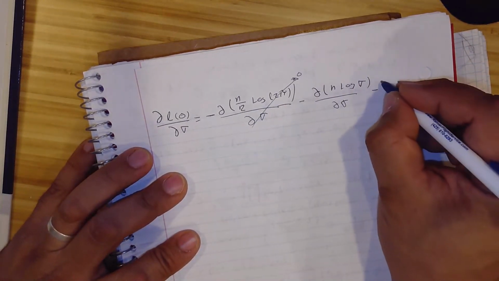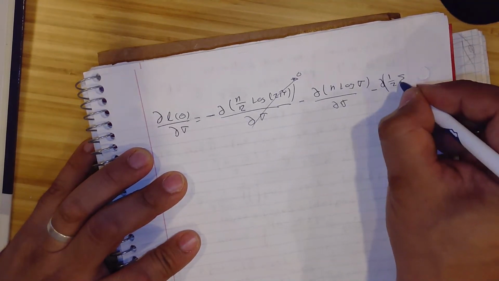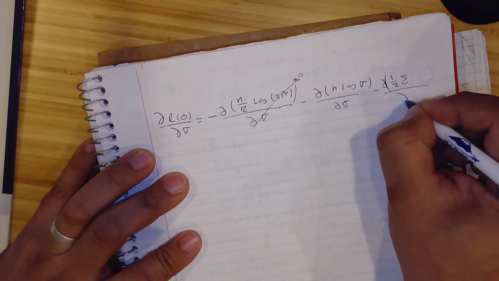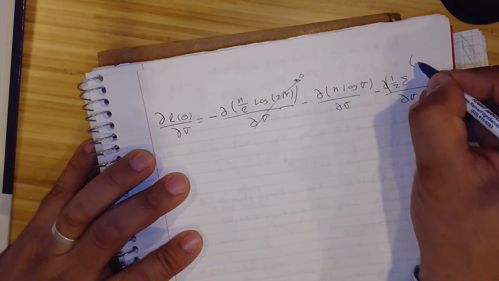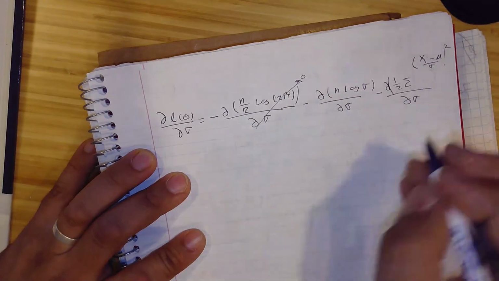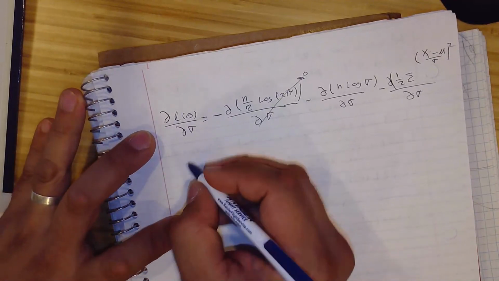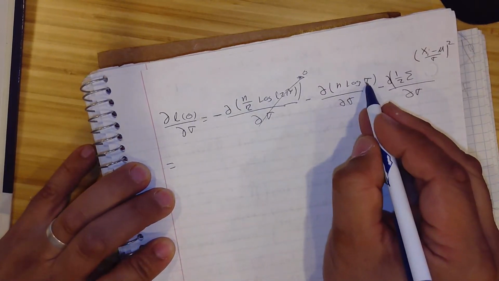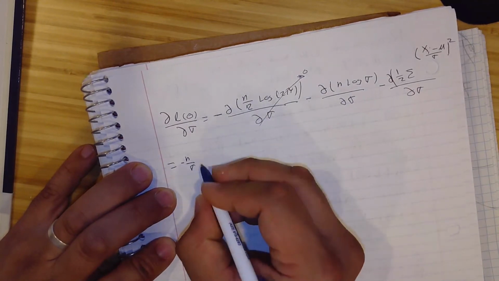Okay, minus the derivative of 1/2 summatory, all this with respect to sigma too. I have a hole here, so I will write it in this place: xi minus u over sigma square. Okay. So now what? We will have this. This is easy, right? This is n. We have a negative here with the sigma in the denominator.